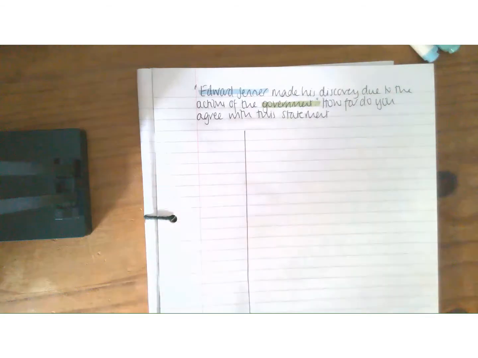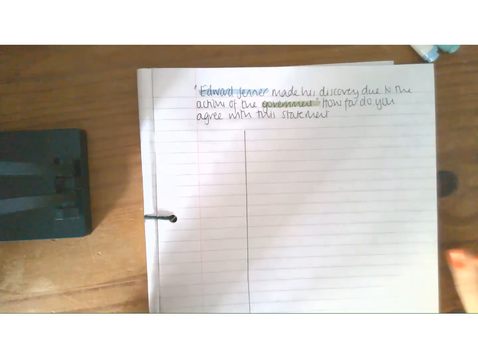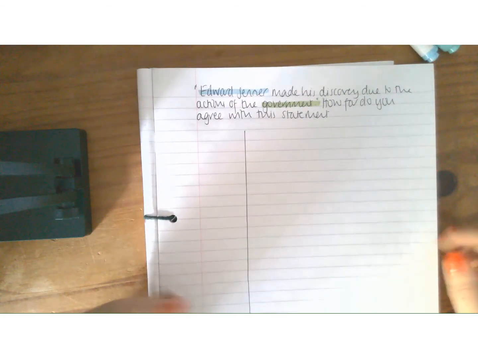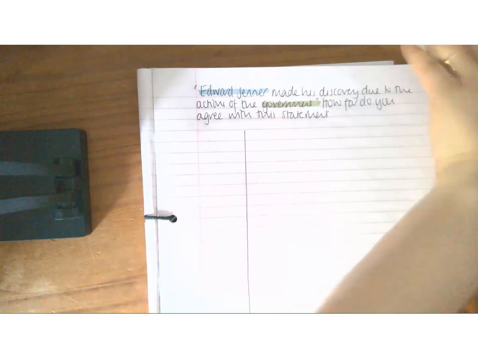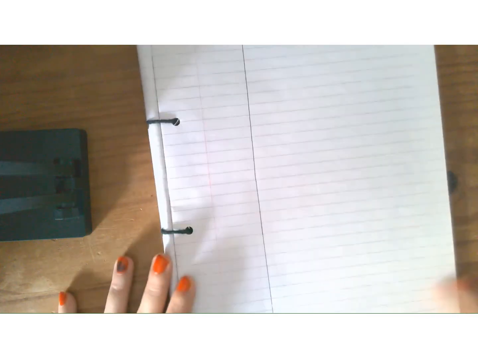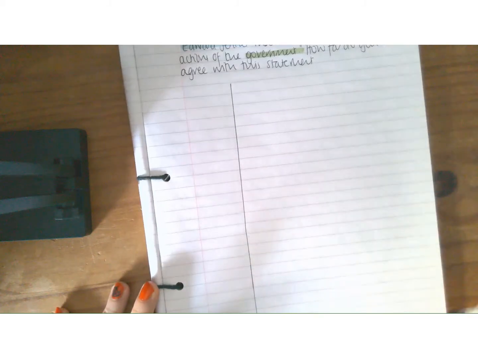Okay, so when writing these 16-mark questions, the first thing I would suggest, which is going to sound really weird, is that you don't write your introduction first. Okay, I would never write an introduction first, particularly in an exam. I would leave a little bit of space, say about that much space, you can see the question, and I would just start writing the main part of my answer.